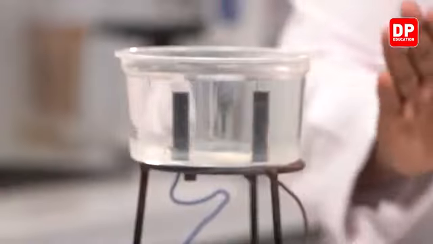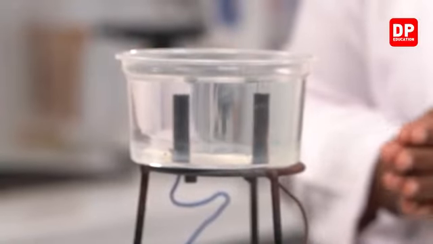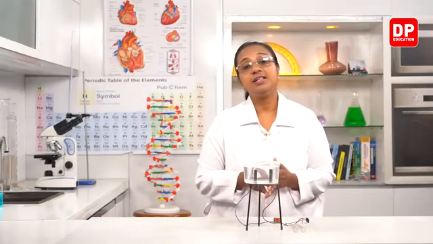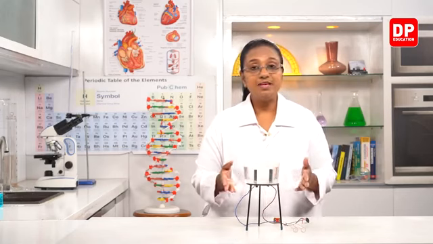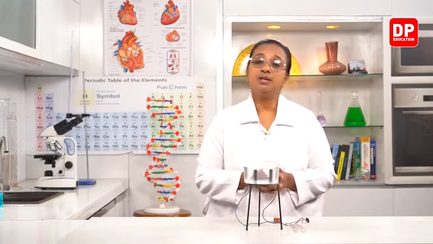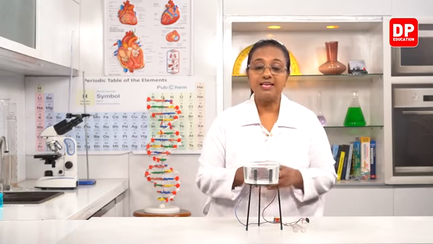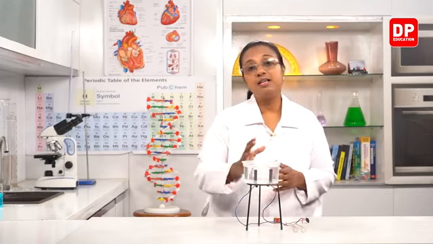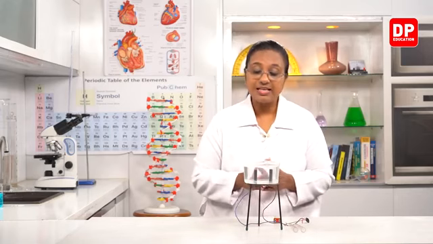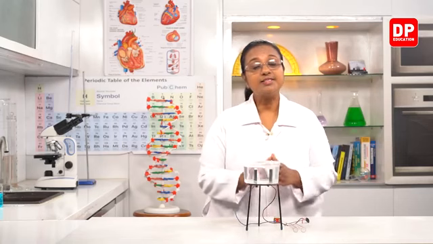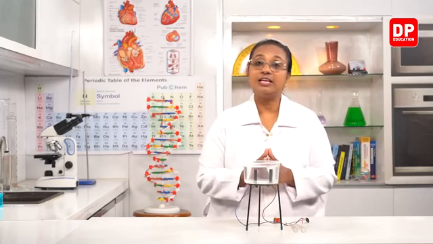Now here you can see there's no leaking of water. To do that, you can either use silicone gum, PVC, or some kind of adhesive that does not react, but you can use it to seal the cup. So that is how we make the electrolytic cell here.